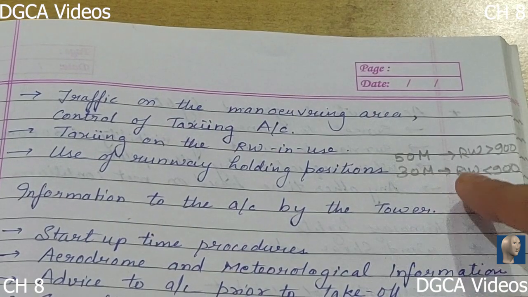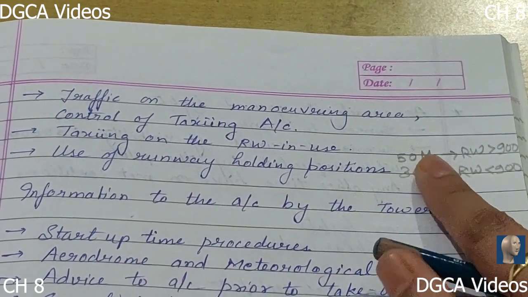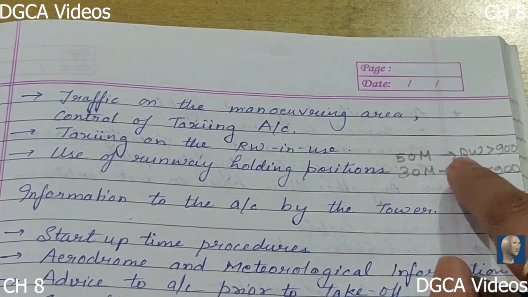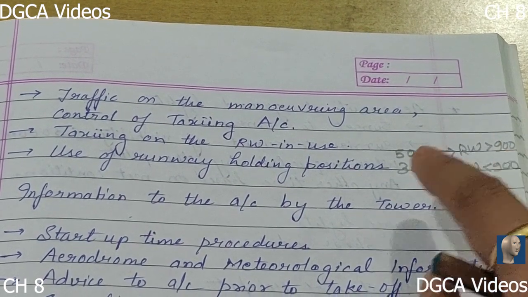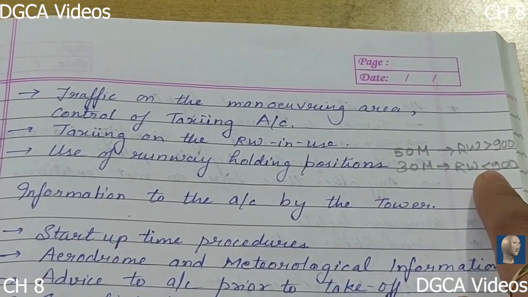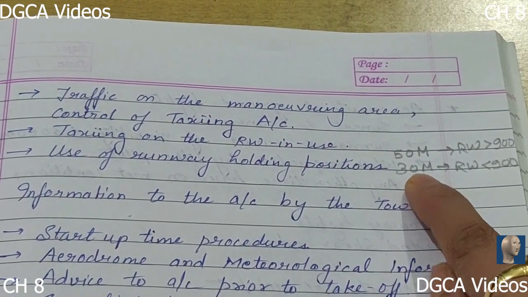So I've added it here, that the holding position will be 50 meters away from the runway edge if the length of the runway is 900 meters or more, and in case it is less than 900 meters, the holding position will be 30 meters from the runway edge.